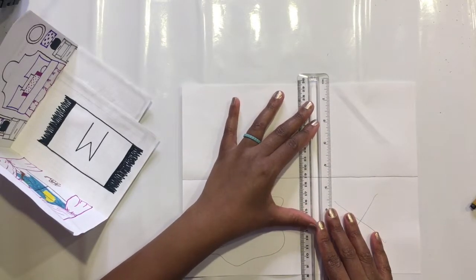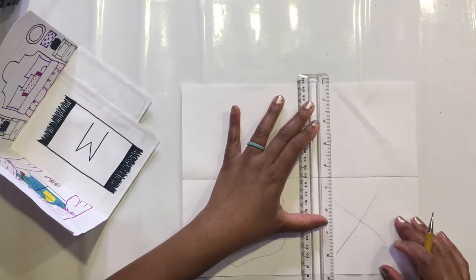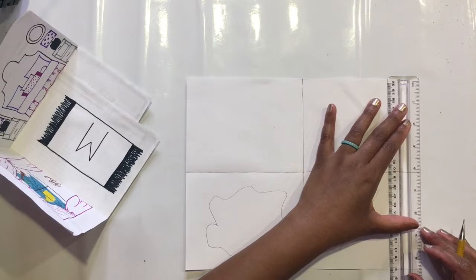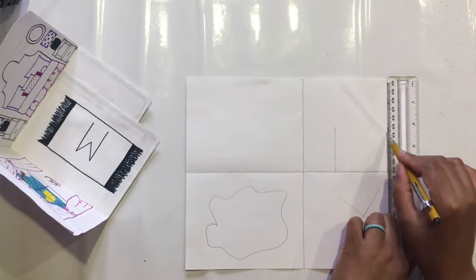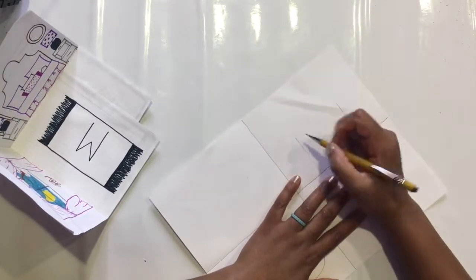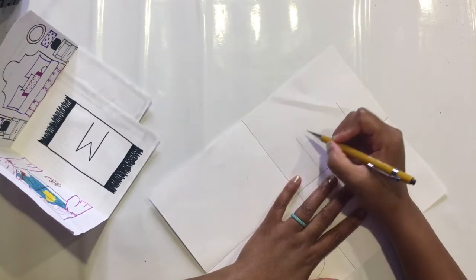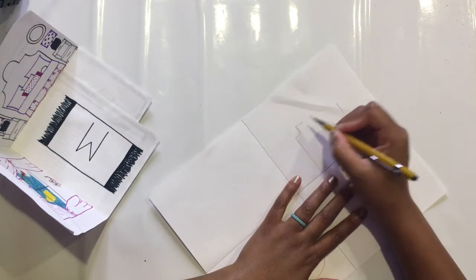So what I'm gonna do, I'm gonna come here. I'm gonna draw a line going up like that. And then I'm gonna come over here and draw a line going up like that. All right? And then right here, I wanna draw my headboard making like a step.